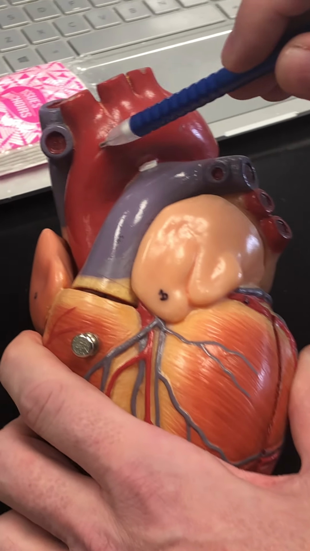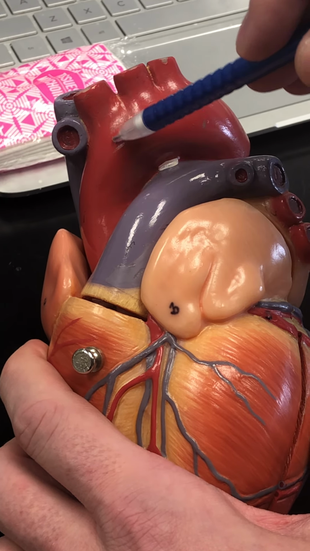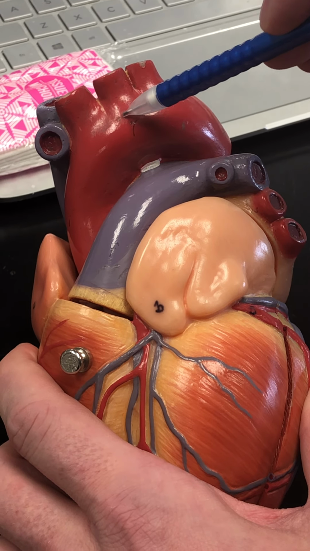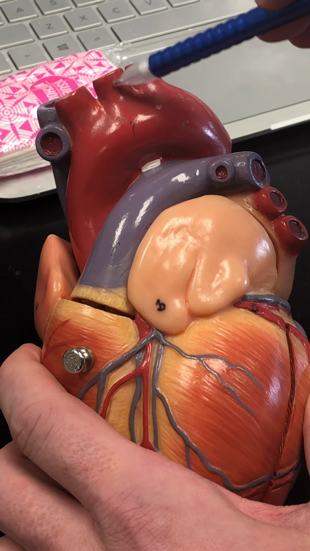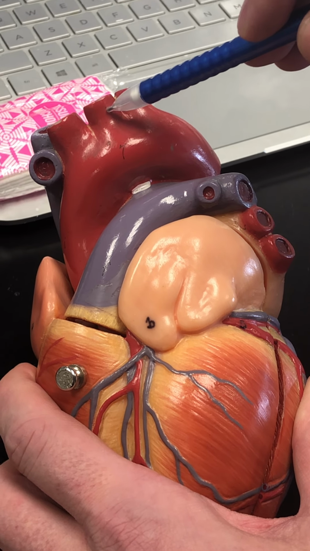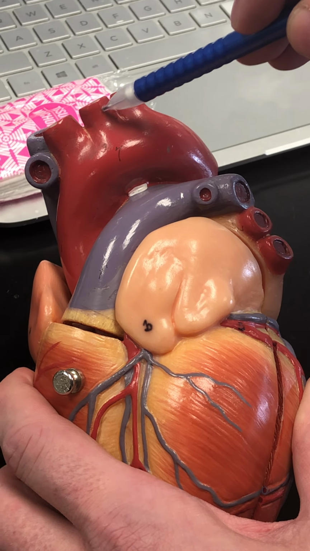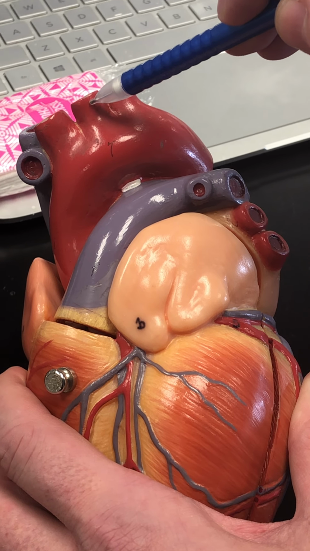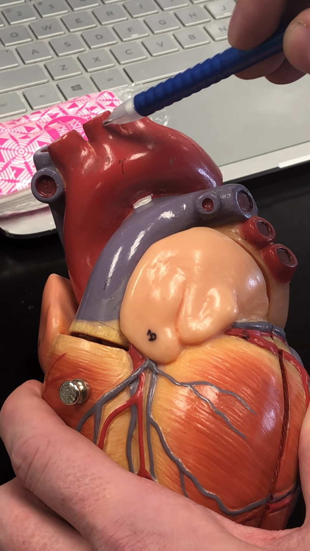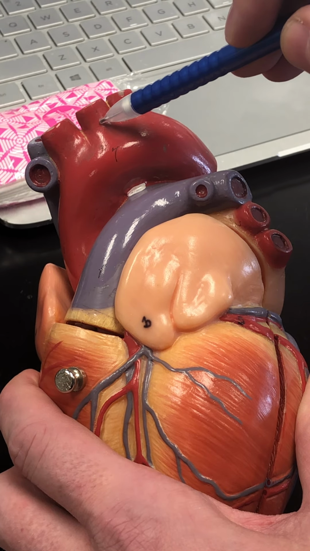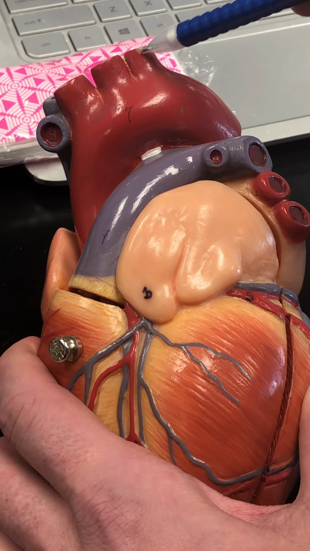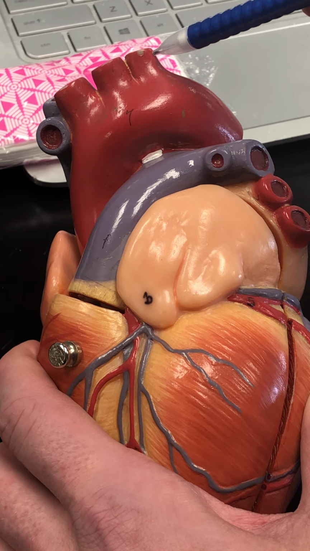So here would be the brachiocephalic trunk. You can also call that the brachiocephalic artery. This is the left common carotid artery, and if you recall, when there's a common, it's usually going to break off into an internal and an external. So that left common carotid artery is going to break off into the left external carotid artery and the left internal carotid artery. This last one here is the left subclavian artery that goes to the left arm.